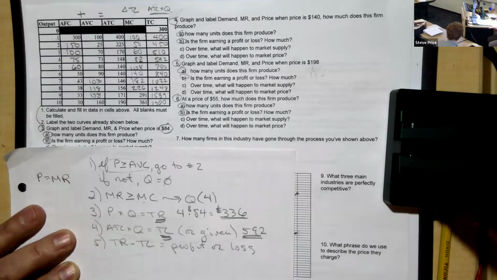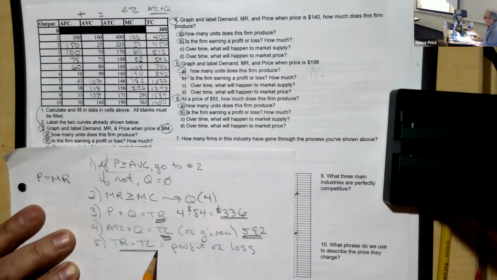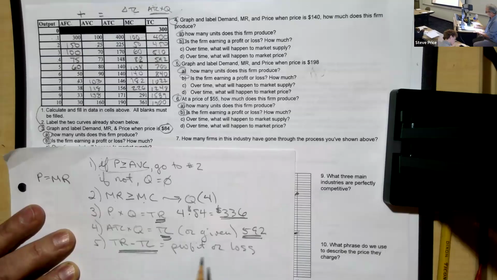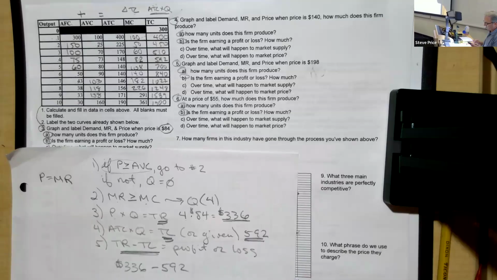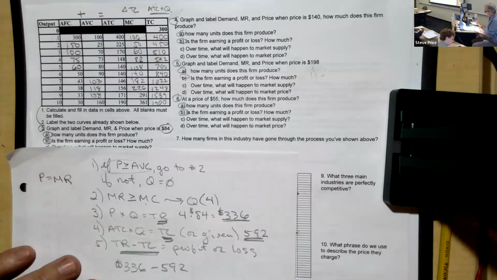Now what do I do? I take my total revenue, 336, and subtract my total costs. Maybe like 56. 256 precisely.